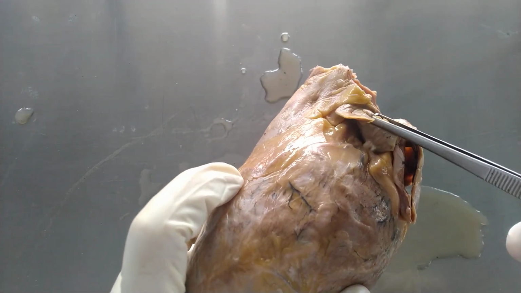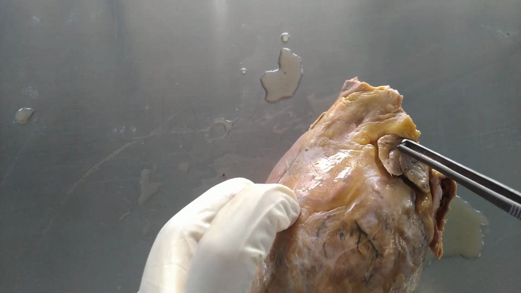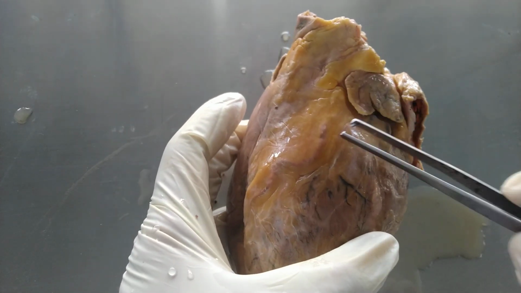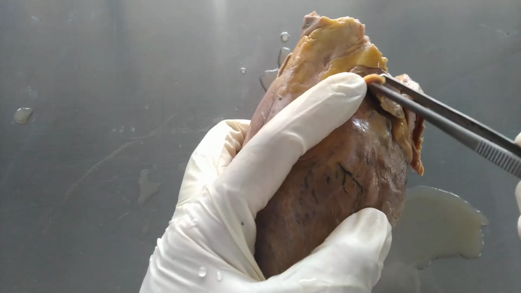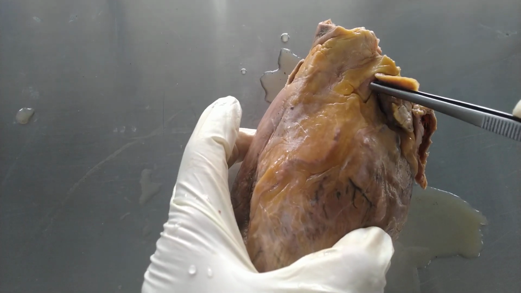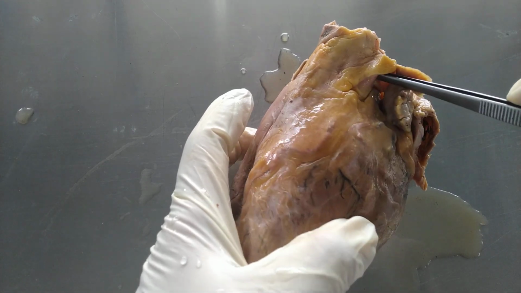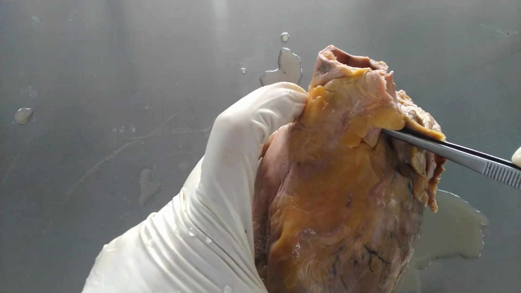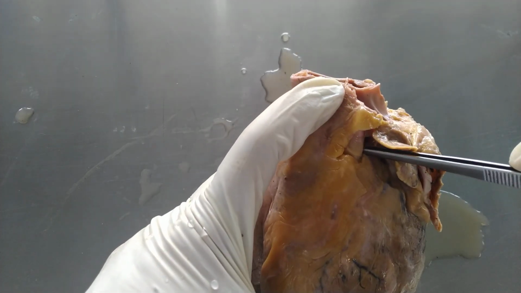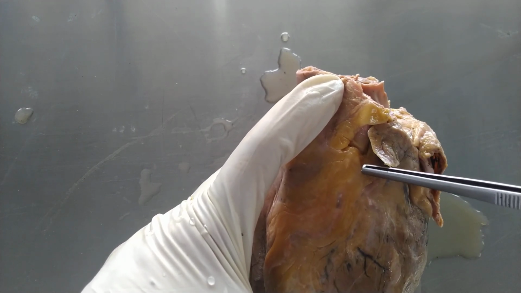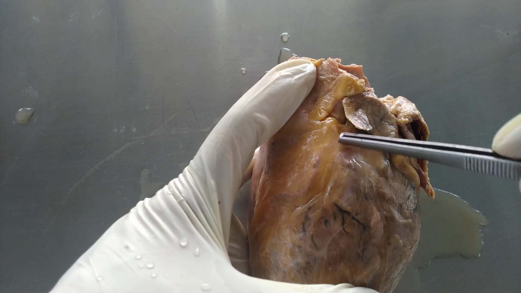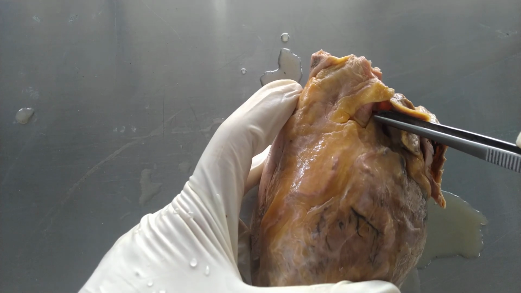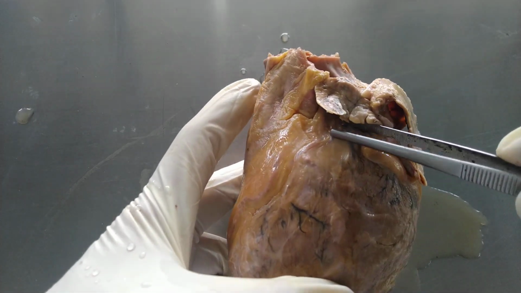So this is the auricle of the left atrium. We have the pulmonary trunk once again right there. In this area, we can trace the origin of the anterior interventricular or anterior descending artery, as it comes from the left main coronary artery.